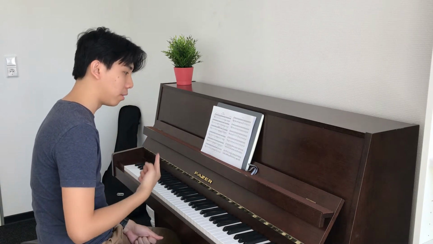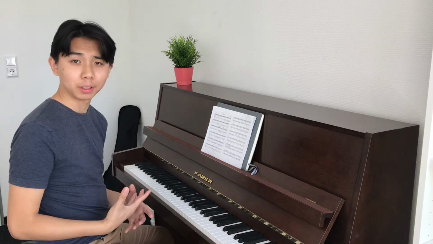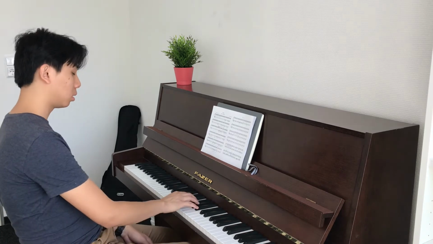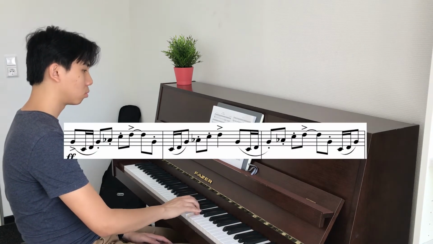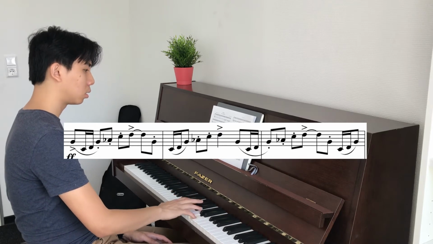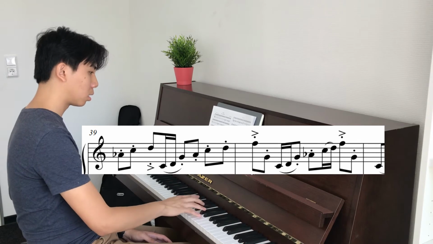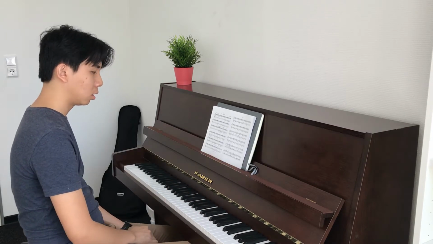This becomes a variation afterwards with some kind of displacement in the rhythm. I'm just going to play the right hand to show you what I mean. Something like that.